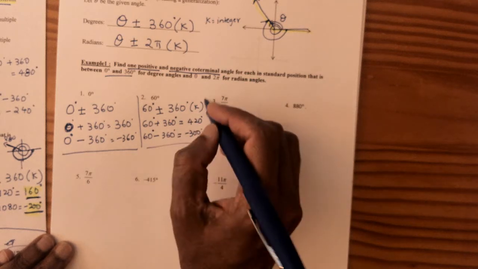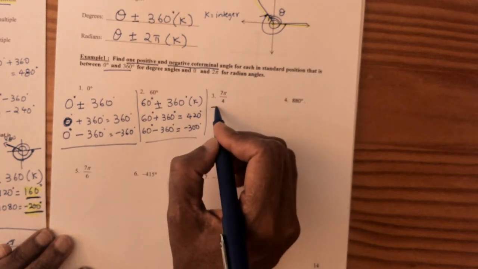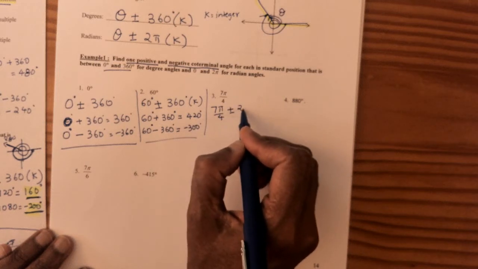Okay, let's keep going. So 7 pi over 4. Now I'm measuring in radians. So what do you do? You take theta, which is 7 pi over 4, plus or minus 2 pi.